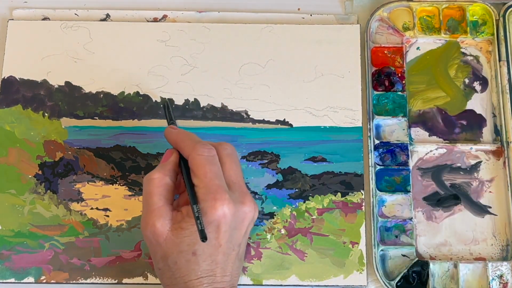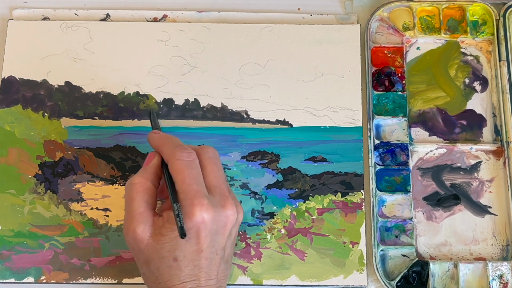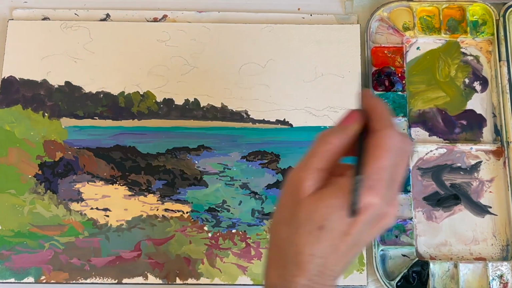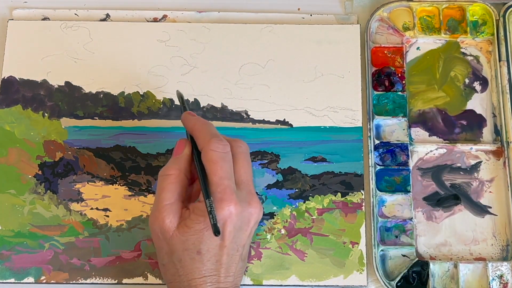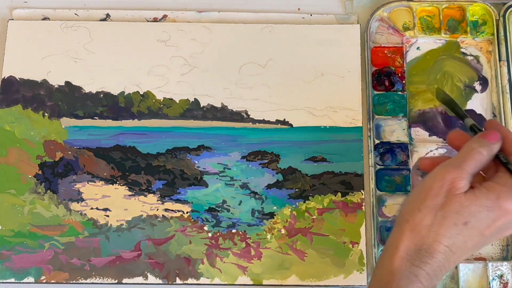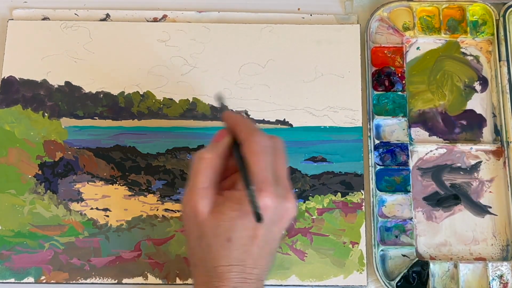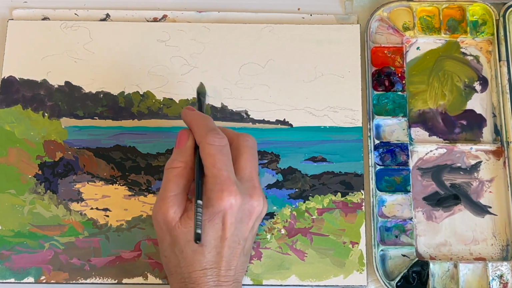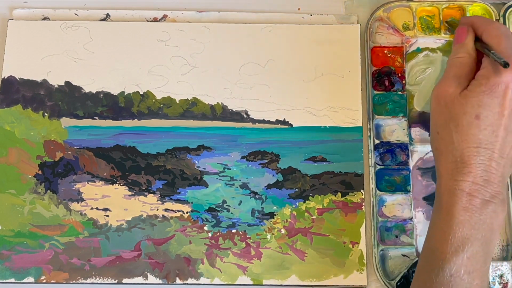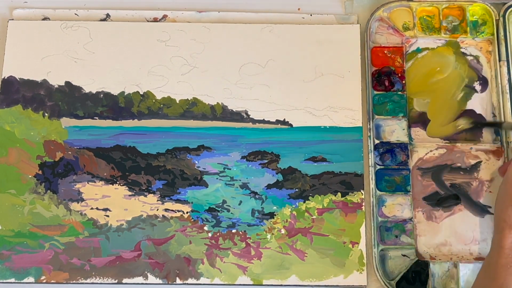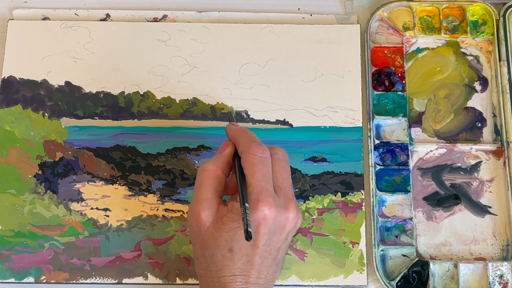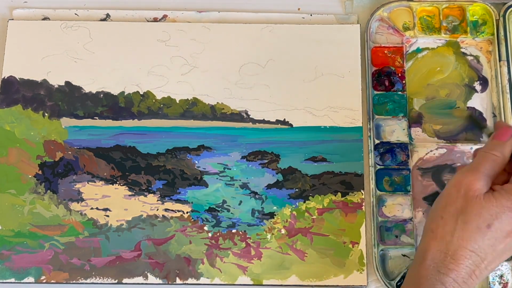Okay, so here we are. I mixed some titanium white, some vermilion, some cyan, and some yellow deep. And I'm just going to go across here with this nice highlight color.